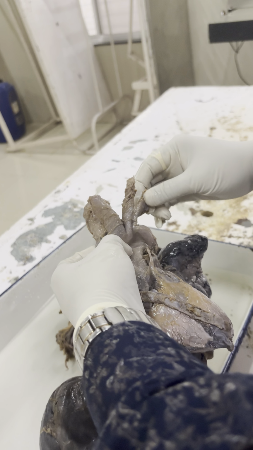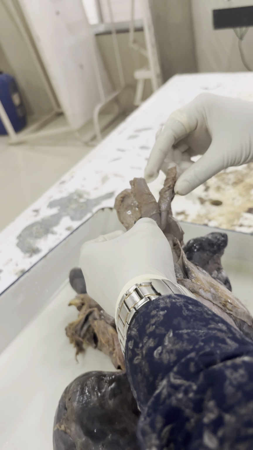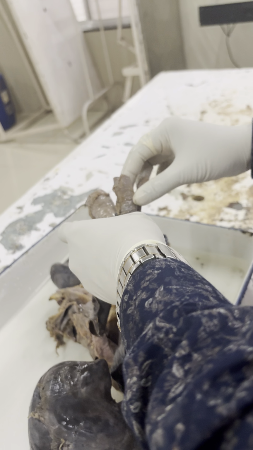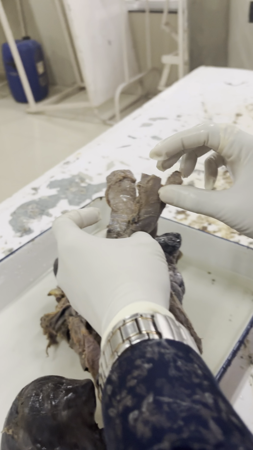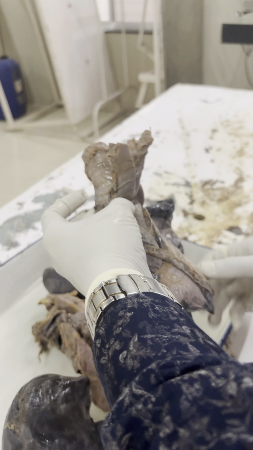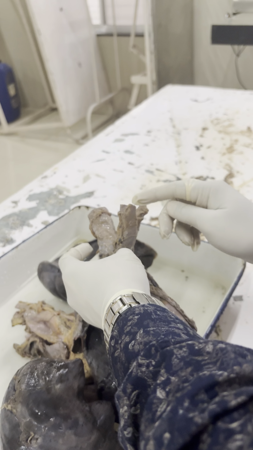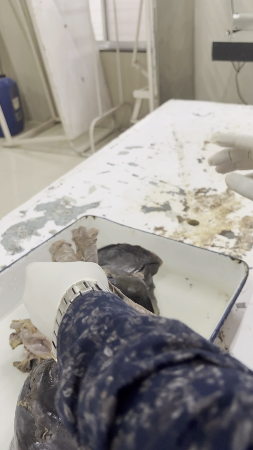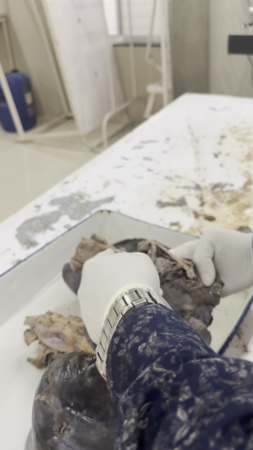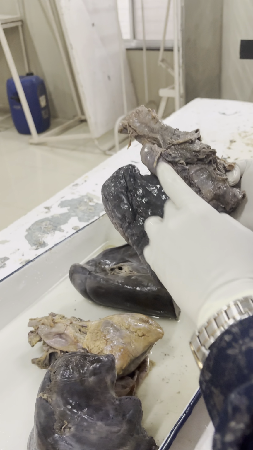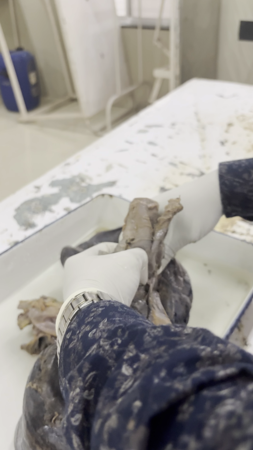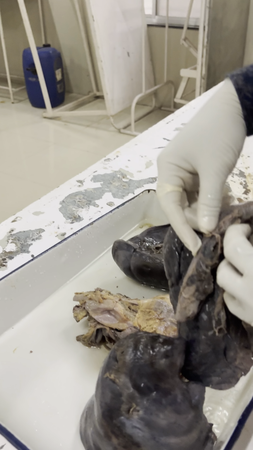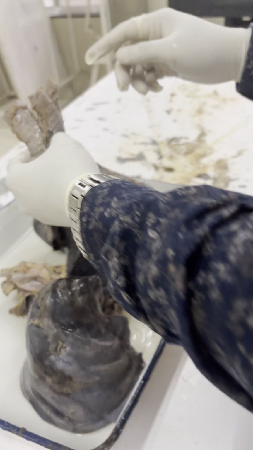Which is this artery? Left subclavian. This is the common carotid. This is the right brachiocephalic, which will give the right common carotid and the right subclavian. And this is the trachea. This is the ascending aorta, arch of aorta and the ascending aorta, nicely structured. Got the point?